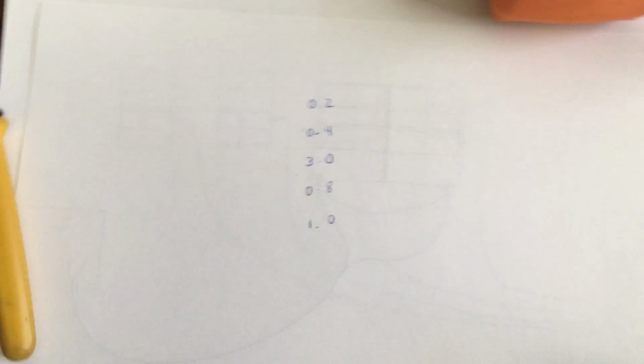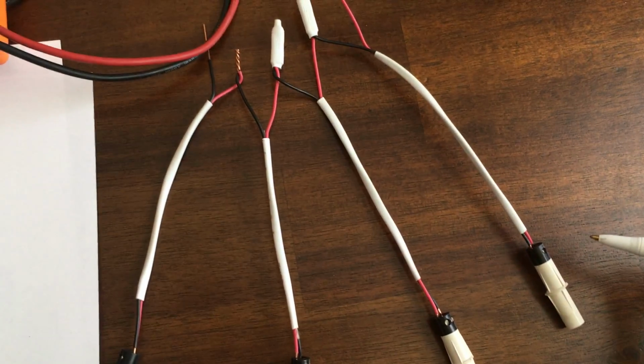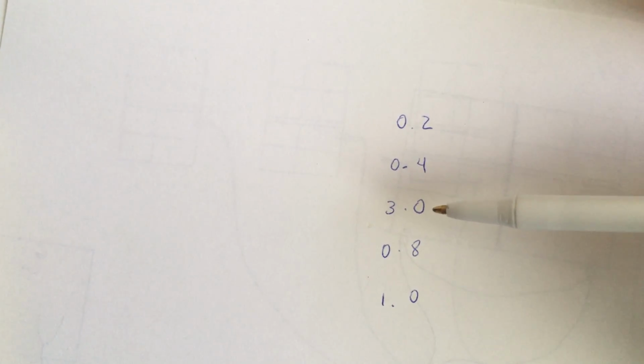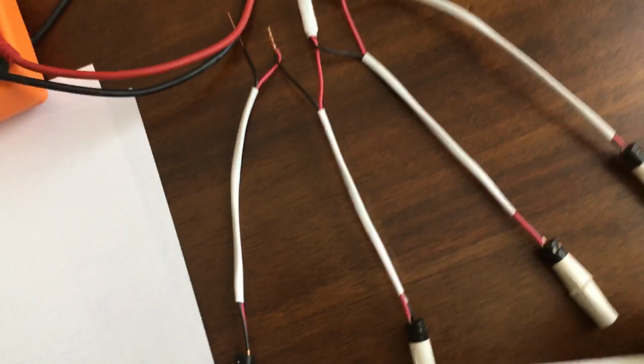Now, you can go and find that the first one gave you 0.2, the second one 0.4, the third one 3.0, and 0.8 or 1.0. Right here, you can tell that the one that is the highest, the 3.0, is probably your problem. Now, let's say that that one is this third one.